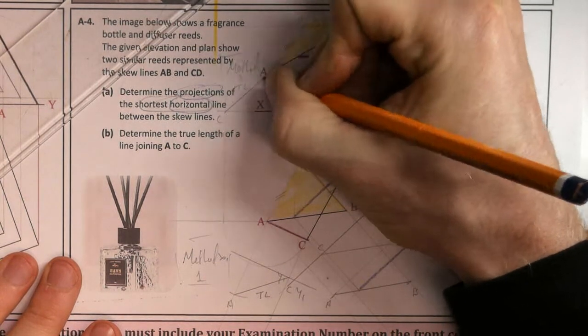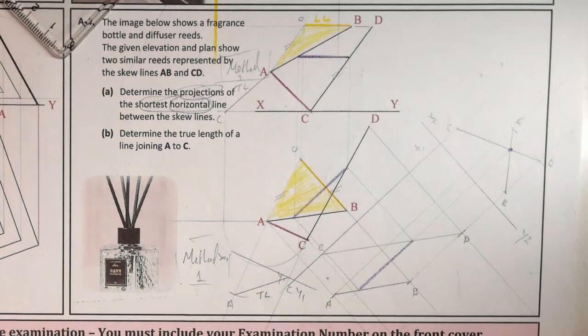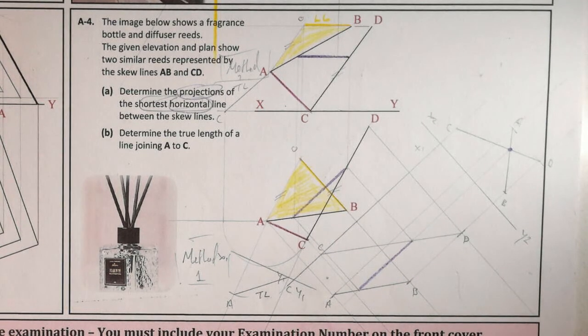So that's method 2. Whichever way works for you, or whichever one you prefer to do. Both are fairly quick methods, so there's not much of a difference in terms of time and completion. So that's 2020 question A4, the Skew Lines question.